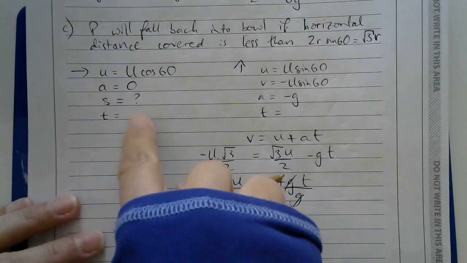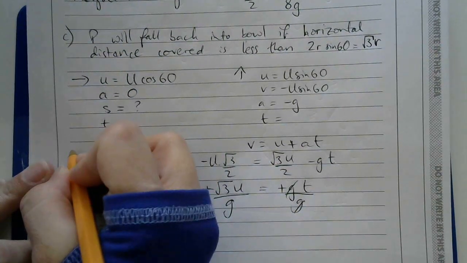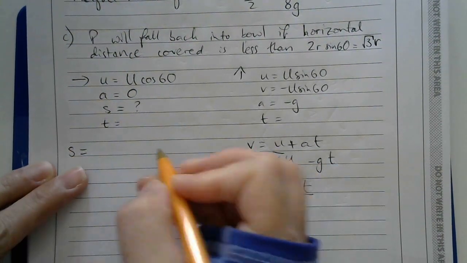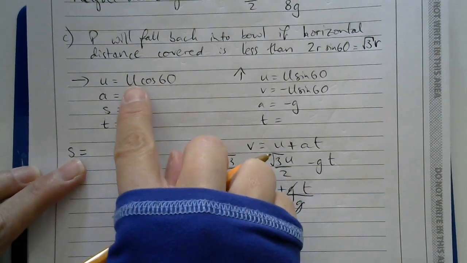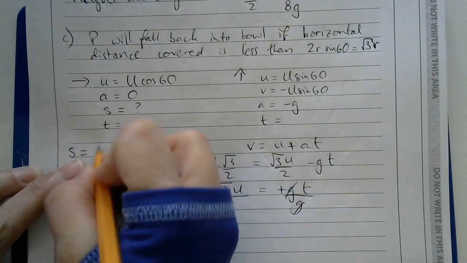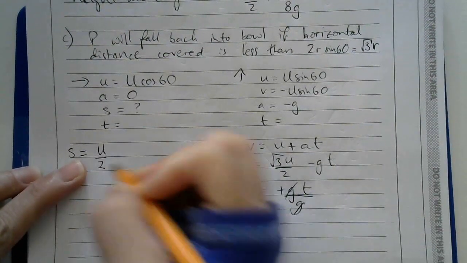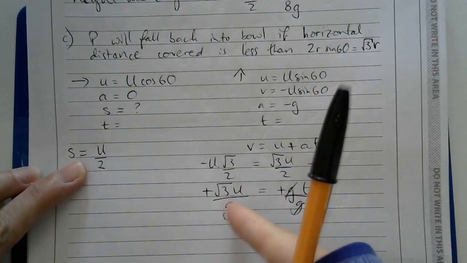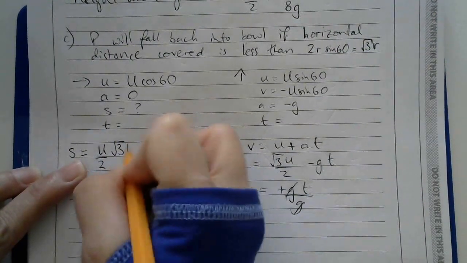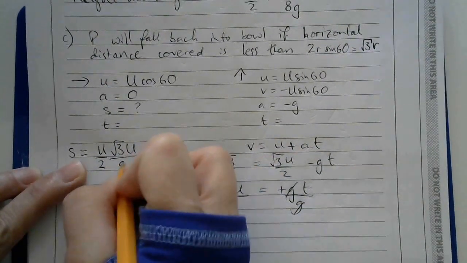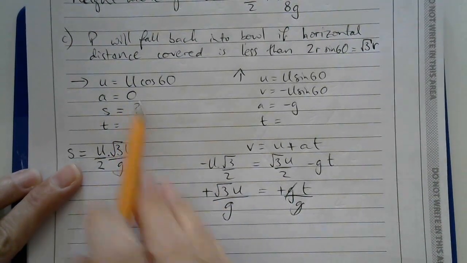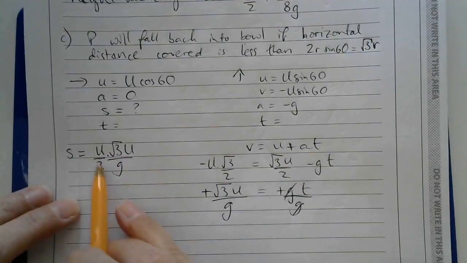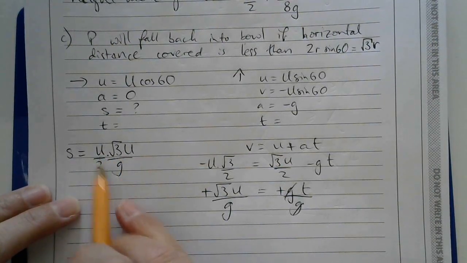And then I can pop this into here using s is ut plus half at squared. So s is ut, so u cos 60 is a half, and t is this thing, plus half at squared, but the a is 0, so this will be what s is horizontally.